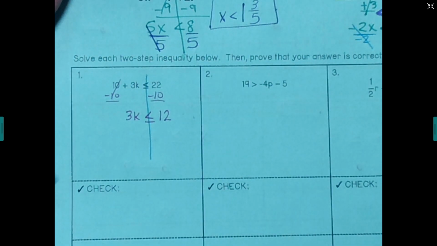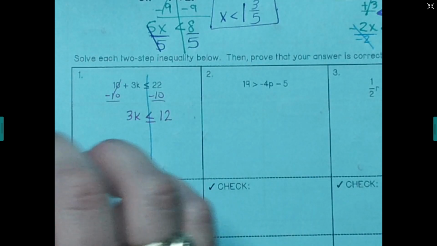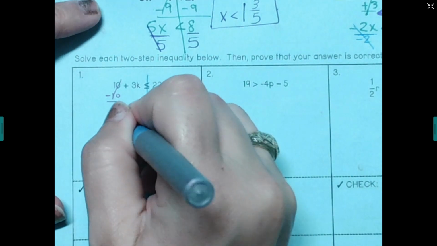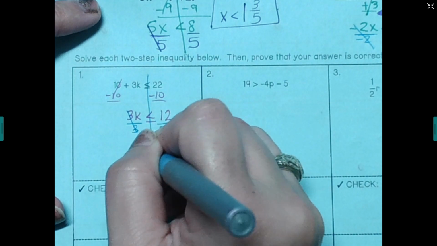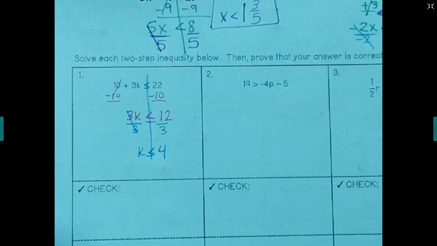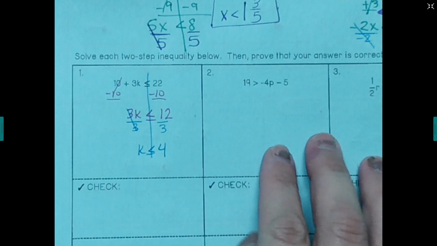Okay, that's step 1. But now I have a coefficient. I have something that is attached. To get rid of it, I do the inverse, the opposite. So I'm going to divide by 3 because it's being multiplied. So k is less than or equal to 4. Okay, we'll do the check in a minute. I just want to practice solving these.